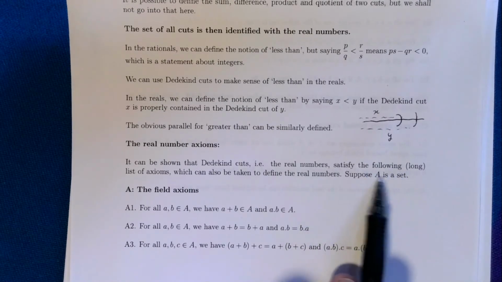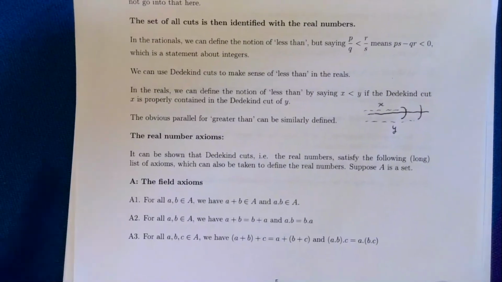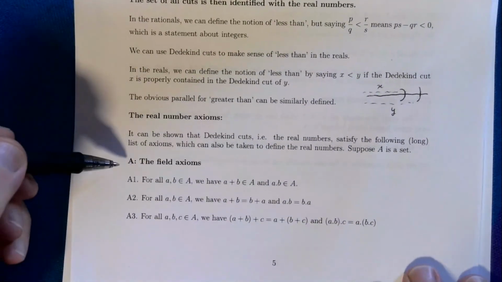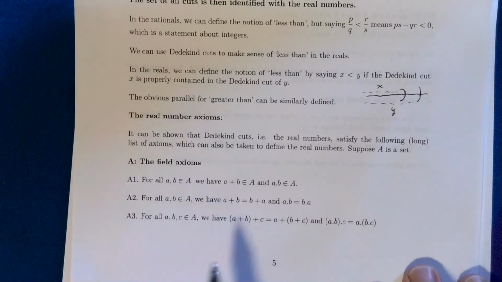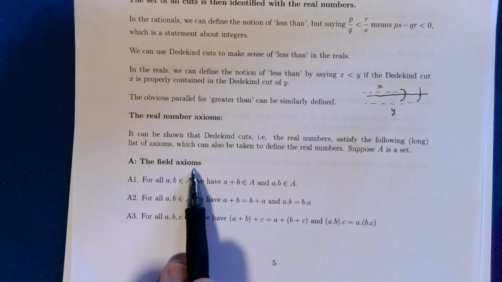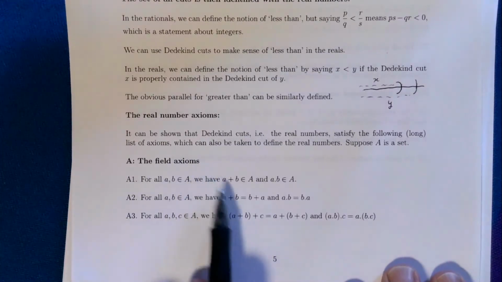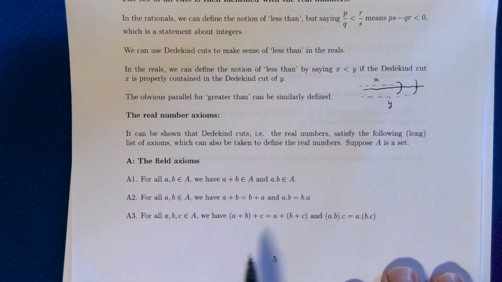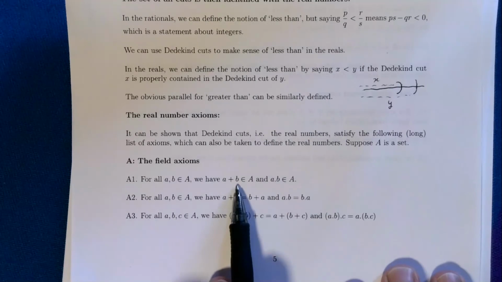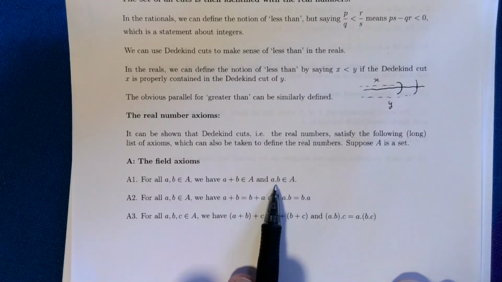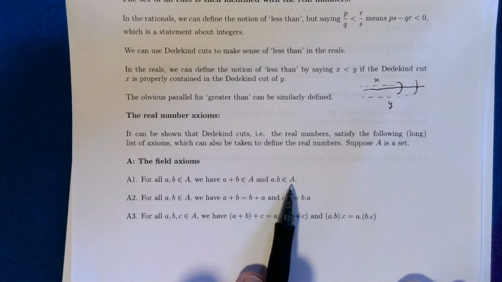So suppose A is a set. Then the real numbers have to satisfy the following axioms. Firstly, these are called the field axioms. If you've done a little bit of abstract algebra, you will have come across fields, and these are just the axioms for a field. Firstly, if we take two objects in A, we have to be able to add them and stay inside the set. We have to be able to multiply them in some way and stay inside the set.